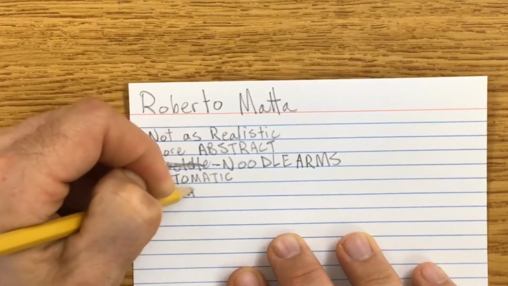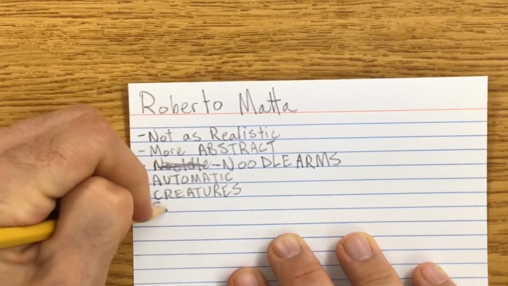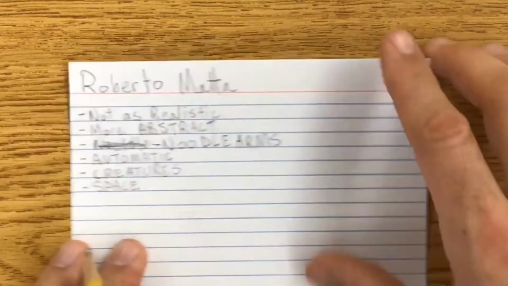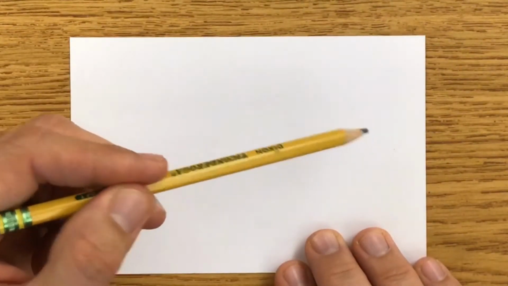Yeah, that's a thing that he did. He would start drawing without thinking about what he was going to make. He would just let his hand kind of go wild on the page. And creatures and space. Yeah, those are all things. They look like space creatures sometimes in his drawings.